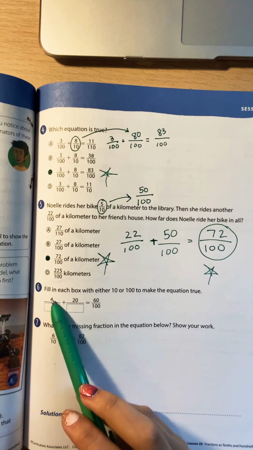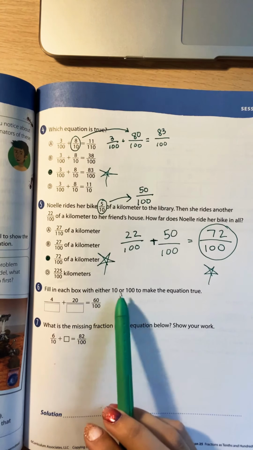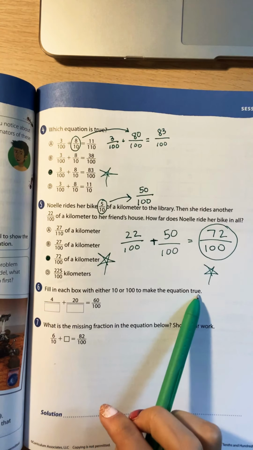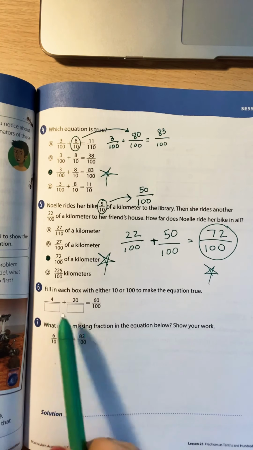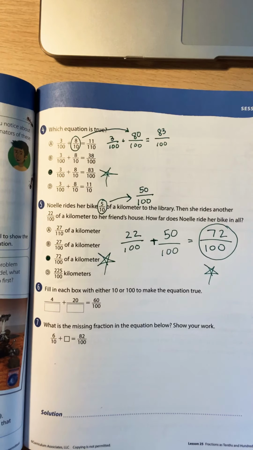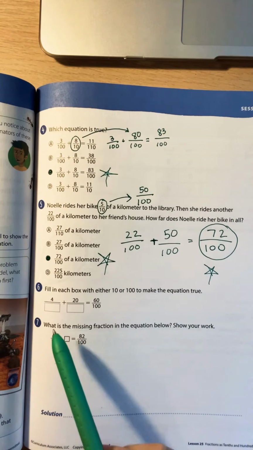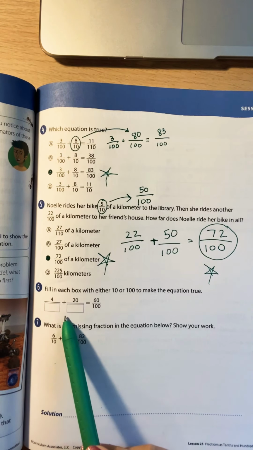Okay, this one's a challenge problem, I would say. Fill in each box with either 10 or 100 to make the equation true. So you can put 10 in these boxes, or you can put 100 in these boxes, or 10 in one and 100 in another. They don't have to both be the same. But we have to figure out which one is going to be 10, which one's going to be 100.